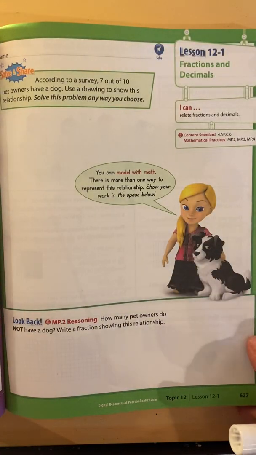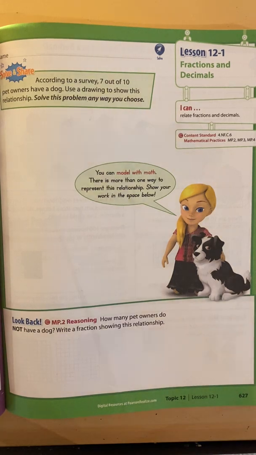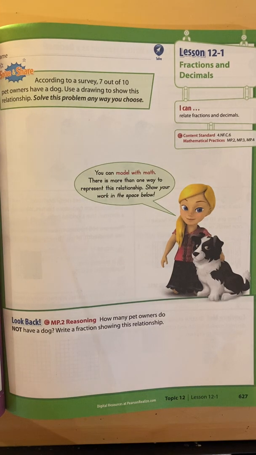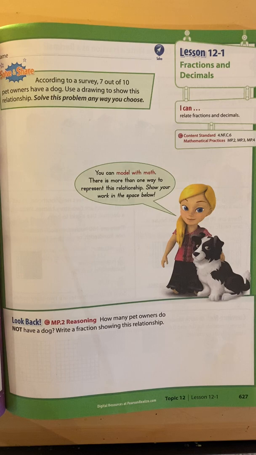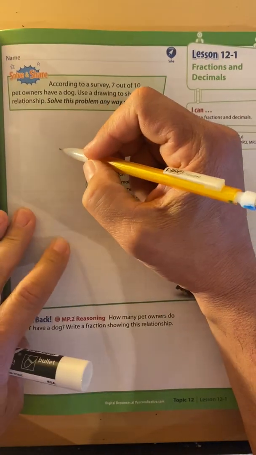Okay. I'm just going to use the book for some of this because it helps explain. So this says, according to a survey, 7 out of 10 pet owners have a dog. Use a drawing to show this relationship. Solve the problem any way you choose. Let's draw a picture. I'll try this in pencil and see if it works.